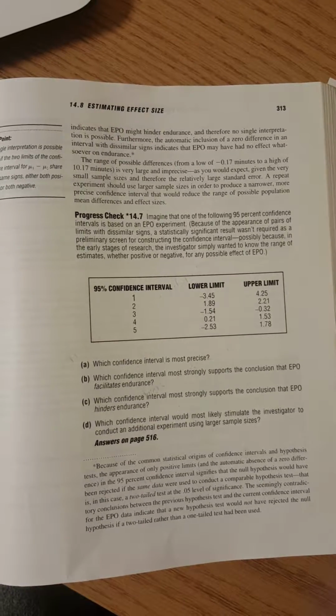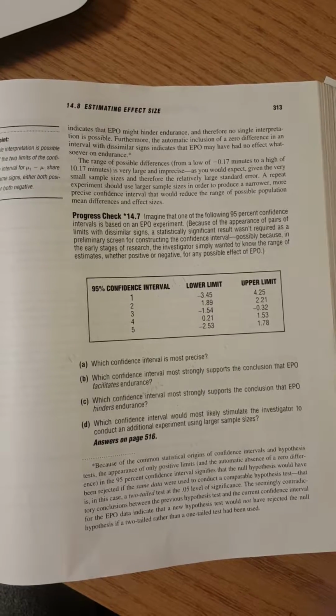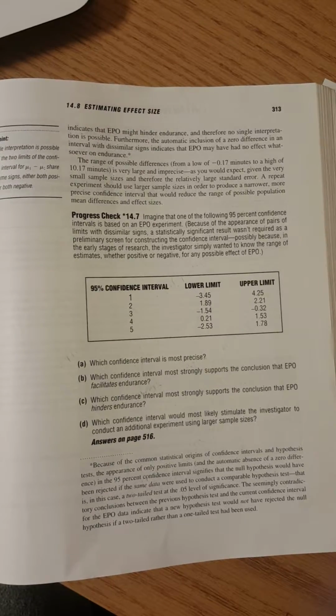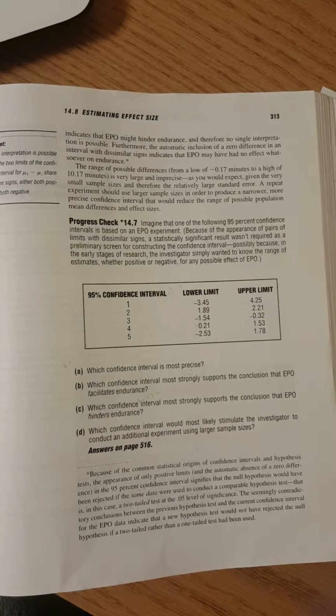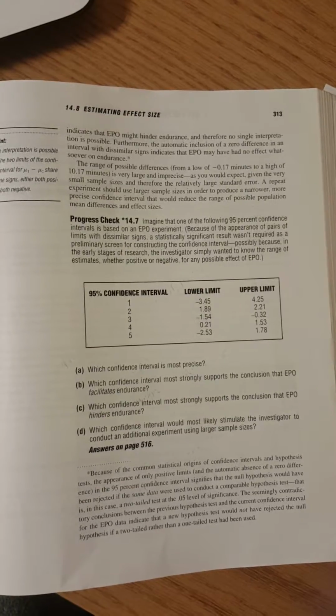The answer is 3. And then, which confidence interval would most likely stimulate the investigator to conduct an additional experiment using a larger sample size? The answer is 1.